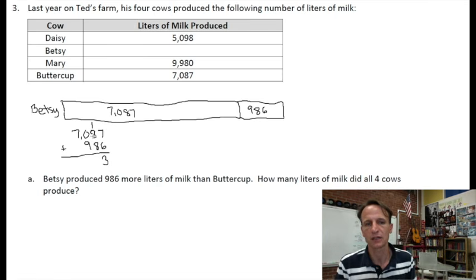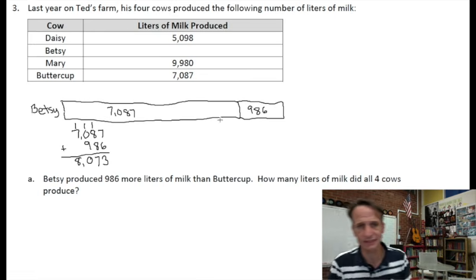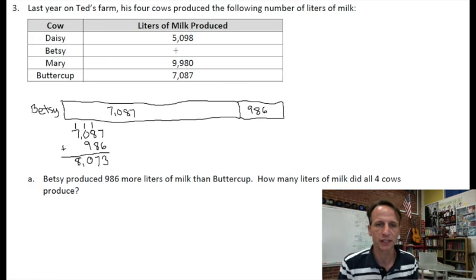We see a pattern here, 8 and 8. We know doubles are 16. 1 more is 17. Another pattern, 1 and 9 make 10. Place the 0, regroup the 1. 1 and 7 are 8. So now we have a total for Betsy. But that is not all we were trying to find. Here, I can even write it up here in the table.